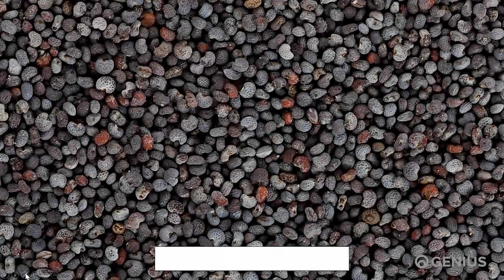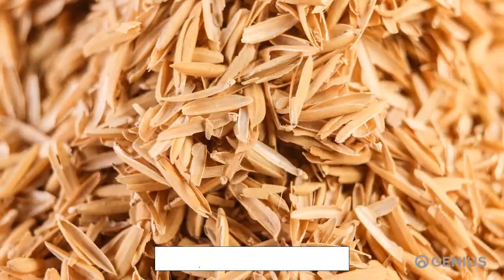In fact, sieving is also used to remove impurities जैसे कि stones and stalks and husks that may still remain with grains after threshing and winnowing.